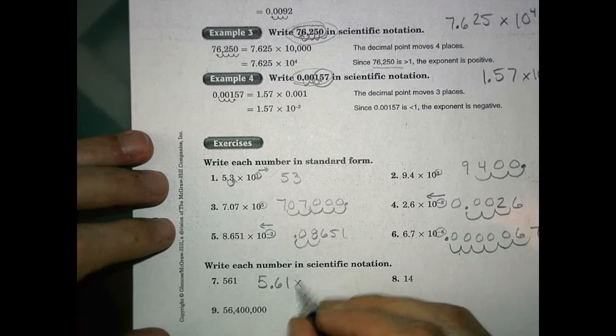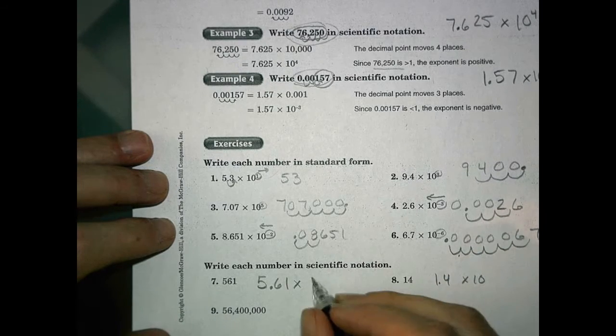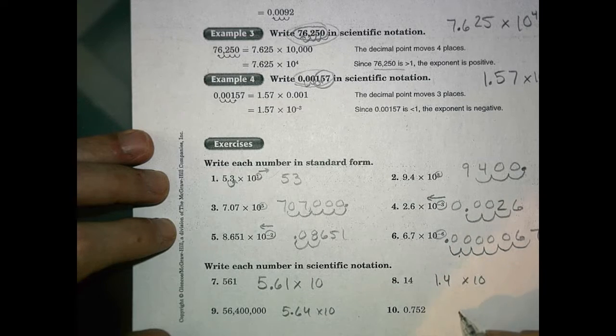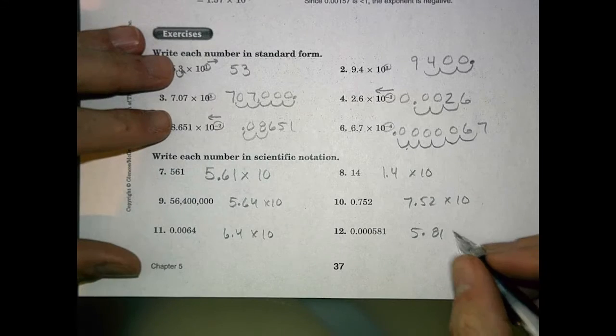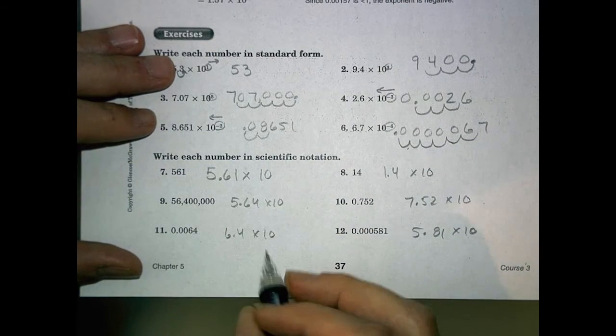Now, if I want to write these in scientific notation, I have 5.61. We'll come back to the 10 part, right? So I know it's 5.61, 1.4 times 10 to the something, 5.64 times 10 to the something, 7.52 times 10, 6.4 times 10, 5.81 times 10, right? So we know that's the basics. Now it's a question of how many hops am I moving things over, okay?